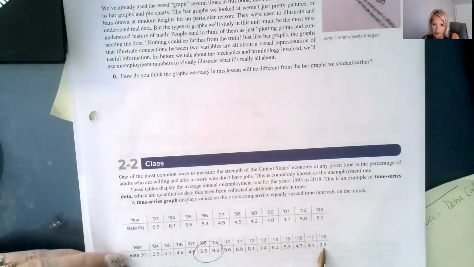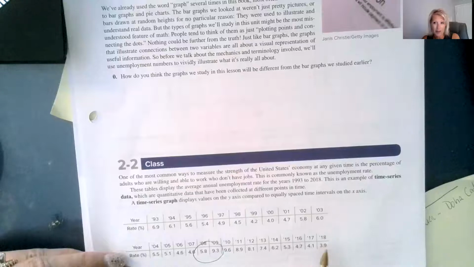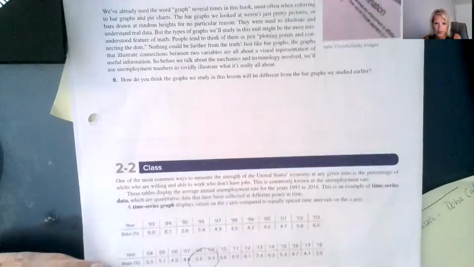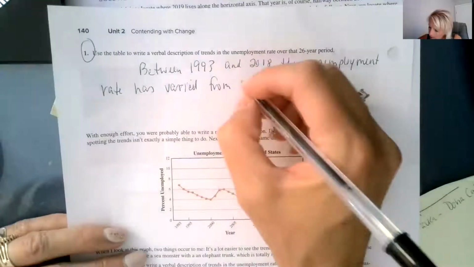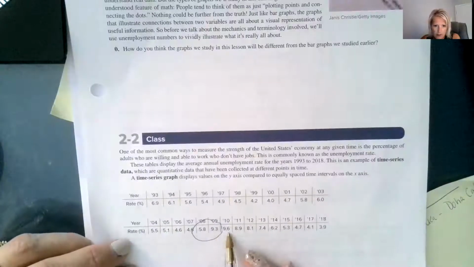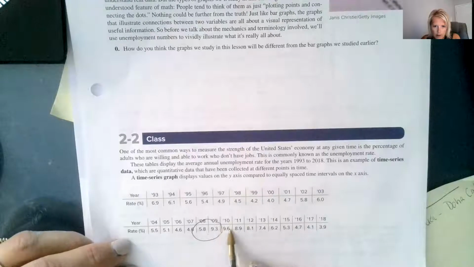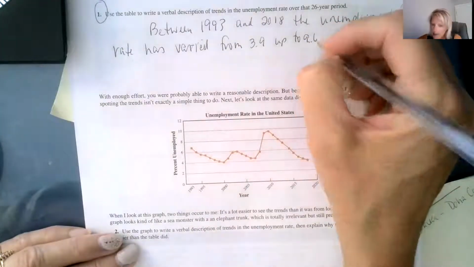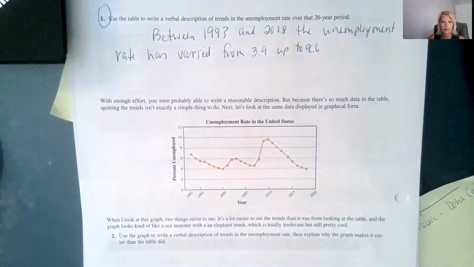Actually 3.9. It was actually the lowest in 2018, 2019, 2020 before COVID hit. So 3.9 up to, I think there was a 9.9, was there? Or 9.6. 9.6. So that's kind of summarizing what we saw.